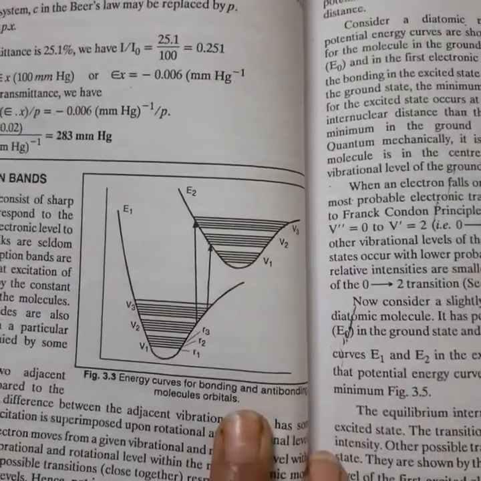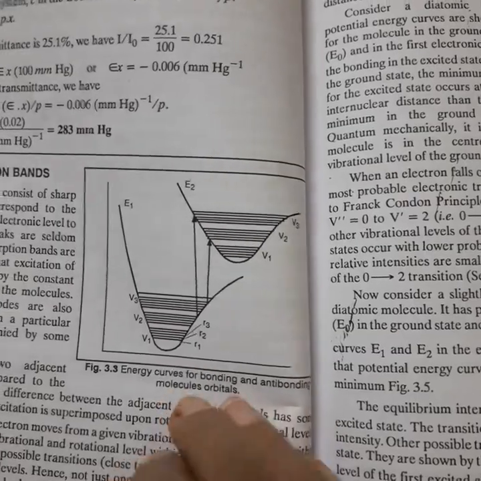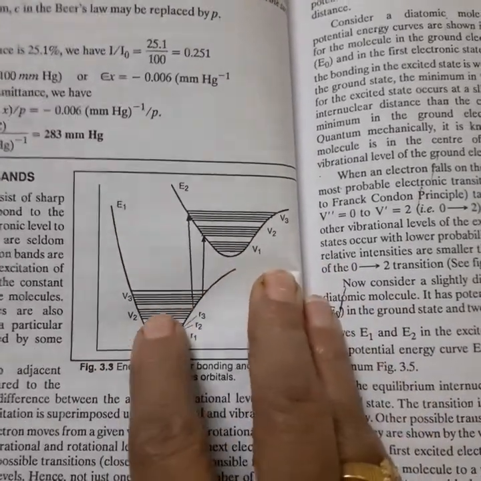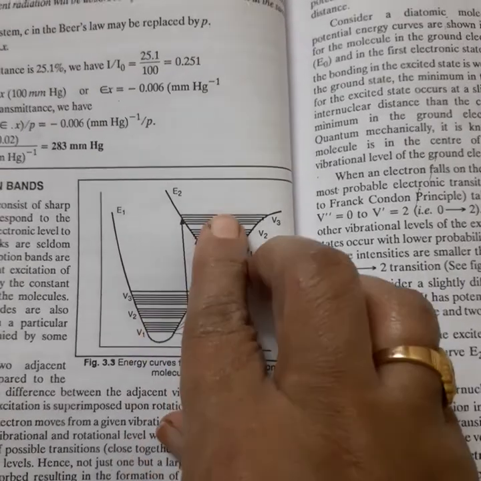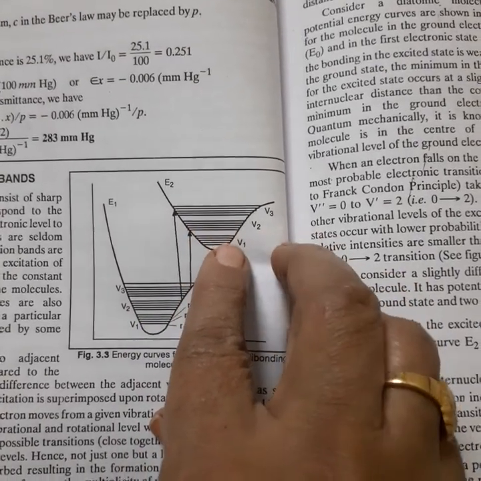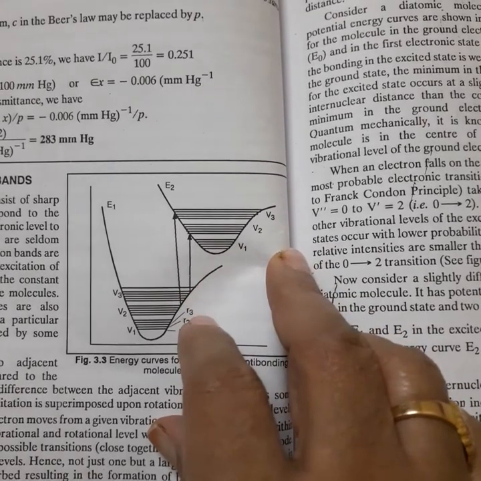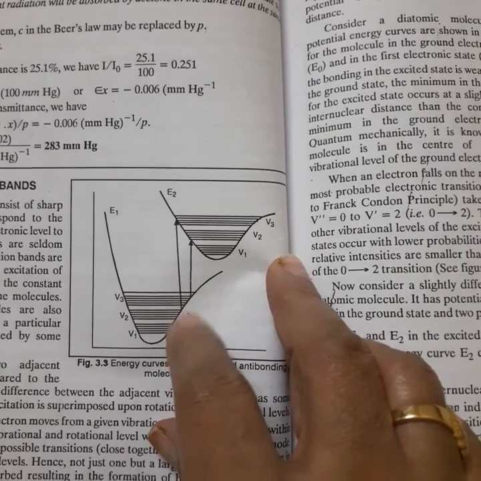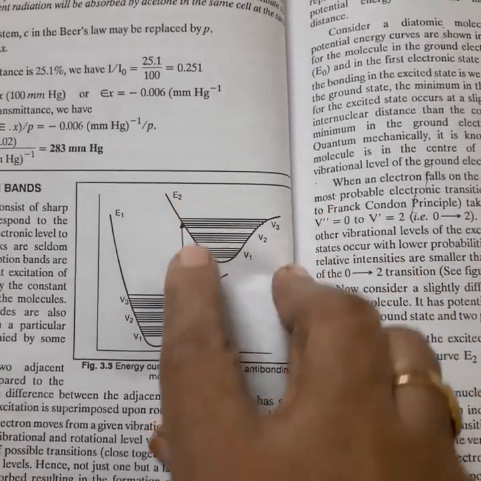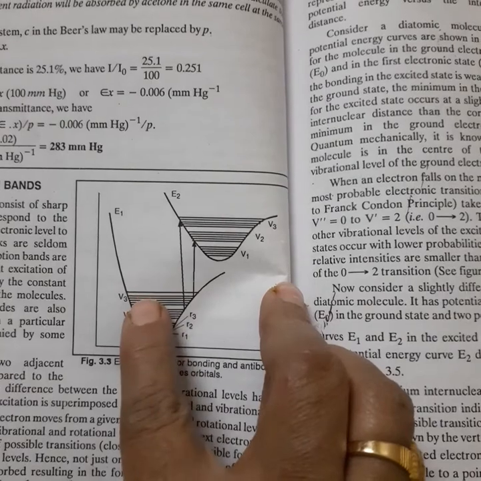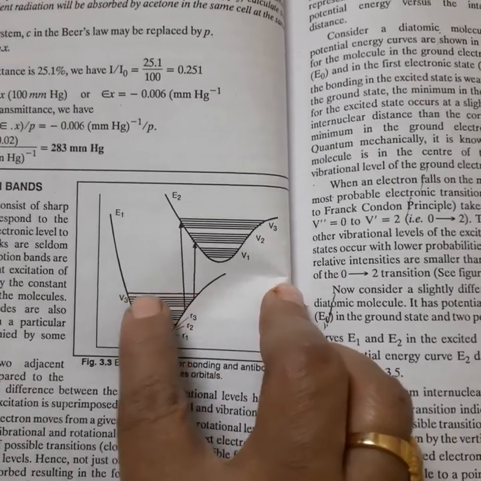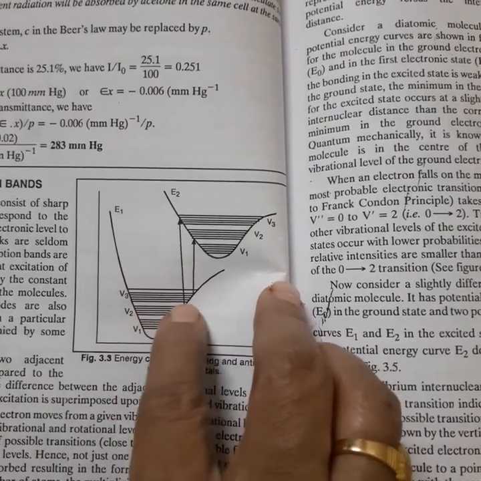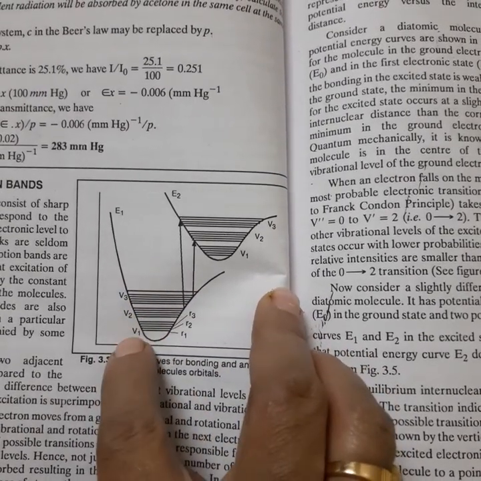See, energy curves for the bonding and anti-bonding molecular orbitals. This is E1, the lowest electronic state. E2 is the highest electronic state. When you send UV radiation, the electron jumps from the E1 state to the E2 state. But this E1, the lowest energy state, will contain some vibrational levels. See here, this dark line is V3, this is V2, and this is V1.